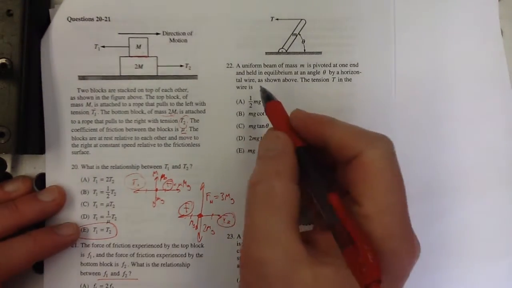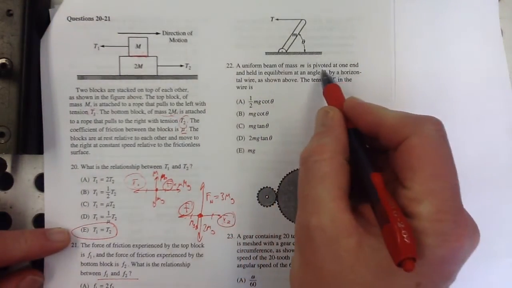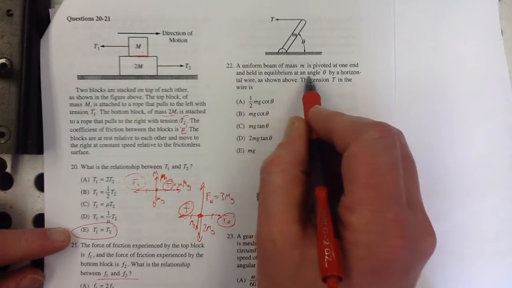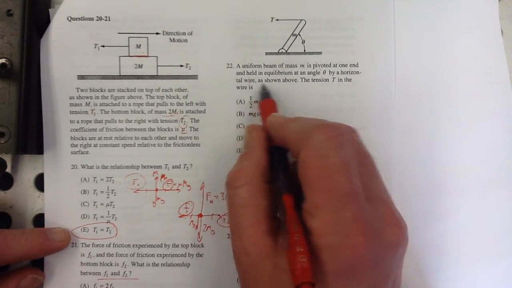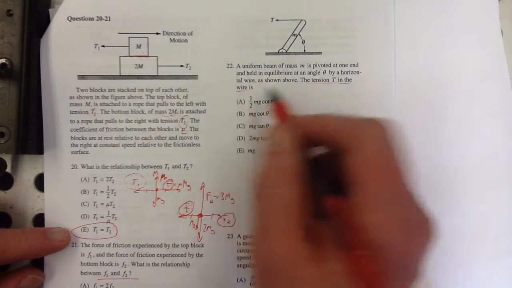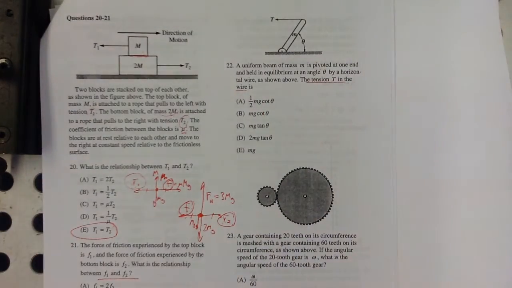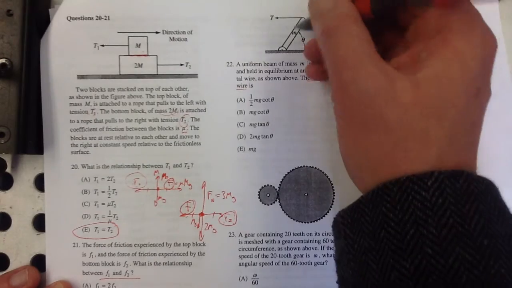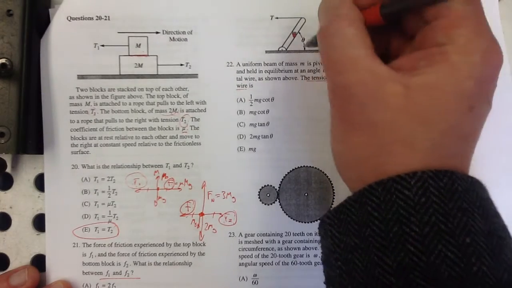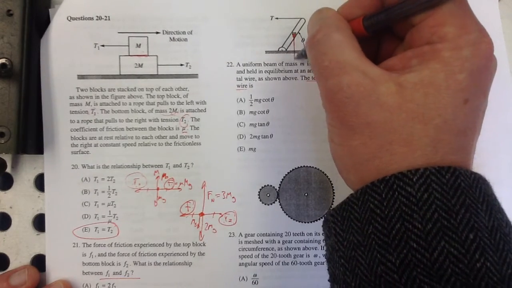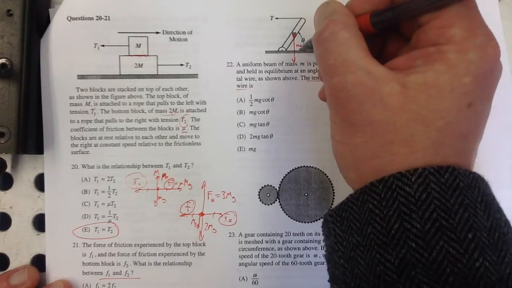Number 22. A uniform beam of mass m is pivoted at one end and held in equilibrium at an angle theta by a horizontal wire as shown above. Tension T in the wire is... Alright, so let's draw some forces here. There's a tension T in the wire, and there's also a gravitational force mg.